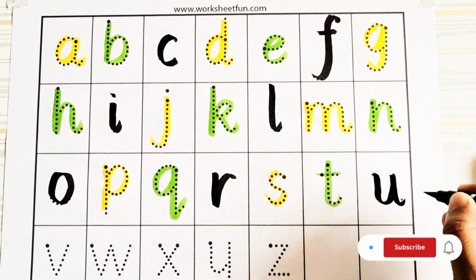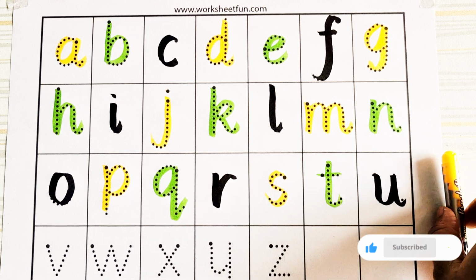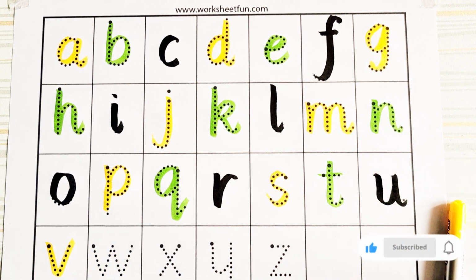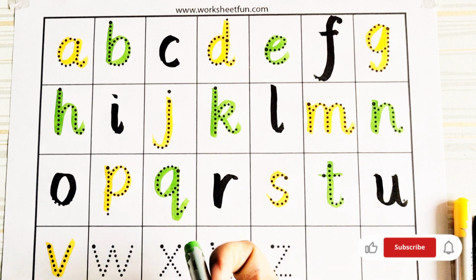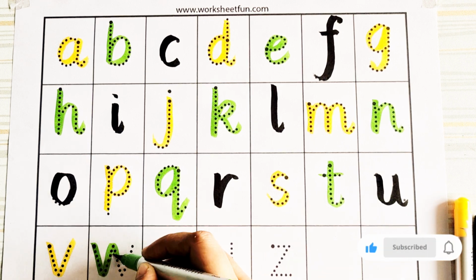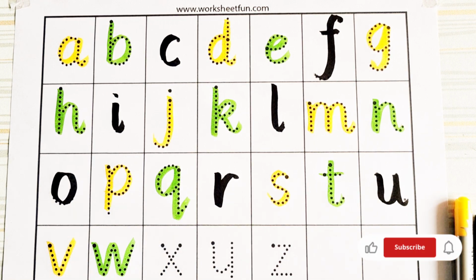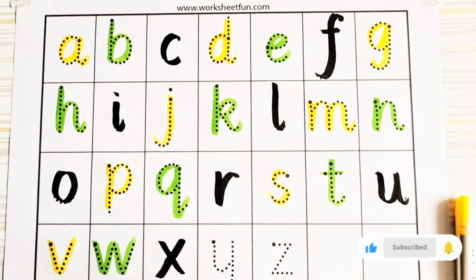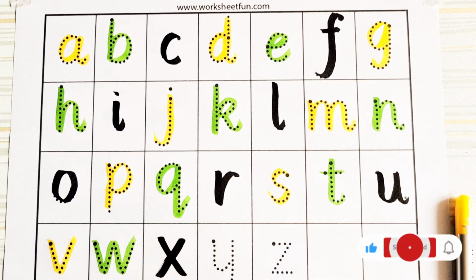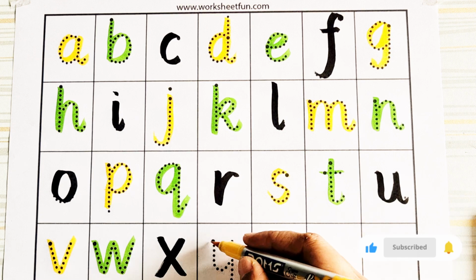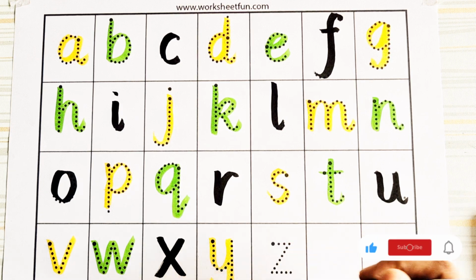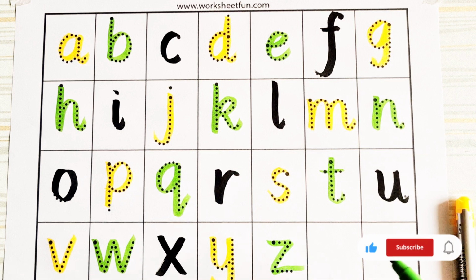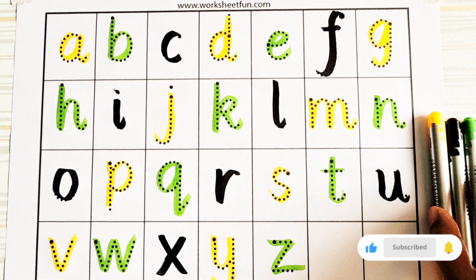U is for umbrella. V is for van. W is for watch. X is for extra. Y is for yellow. Z is for zero.